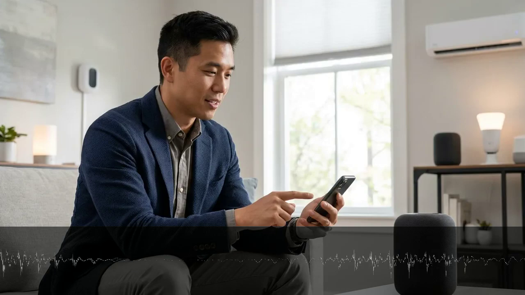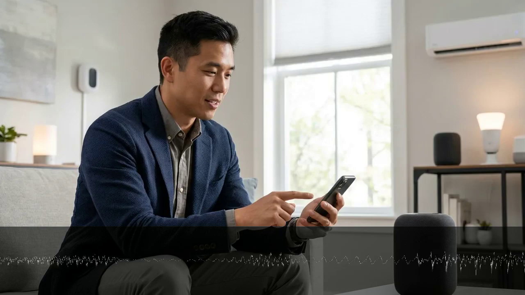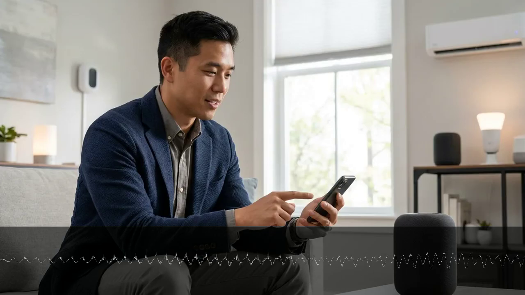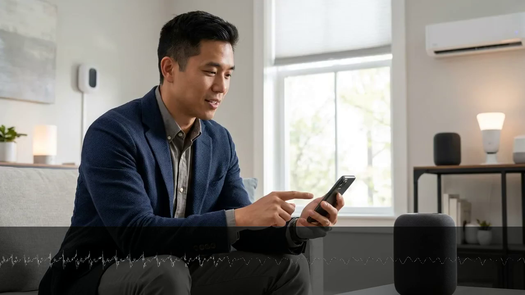Mistake number 2, forgetting about voice command conflicts. If you have an Alexa routine called Lights On and a Hue scene also called Lights On, Alexa gets confused about which to trigger. Rename one to avoid conflicts. Mistake number 3, not accounting for hub dependencies.